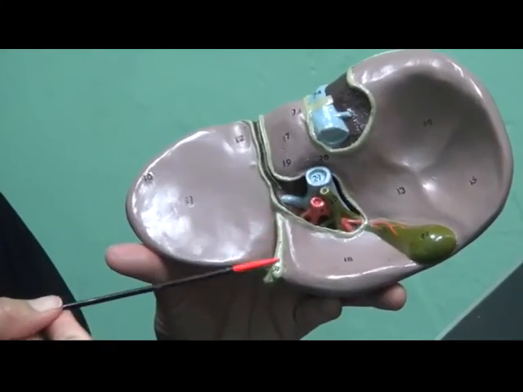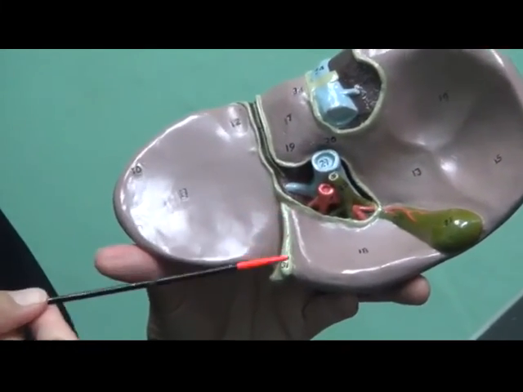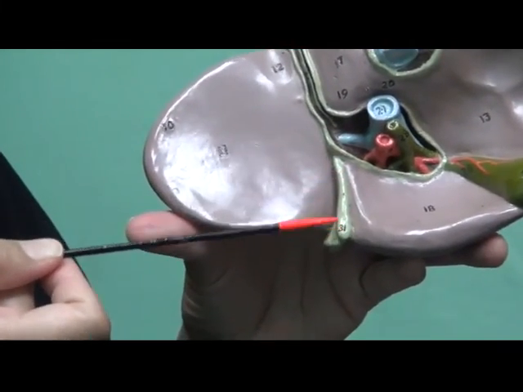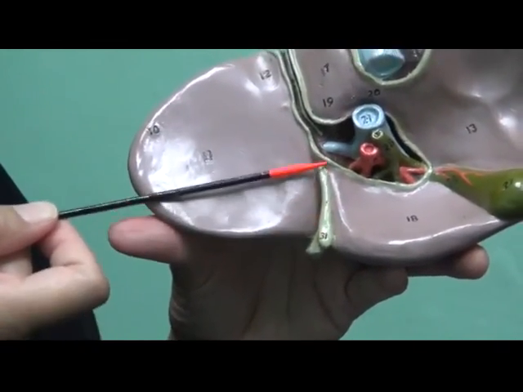And this is the ligamentum teres of the liver, and it runs together with the para-umbilical vein.